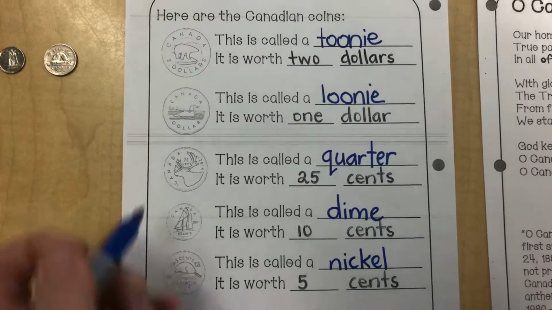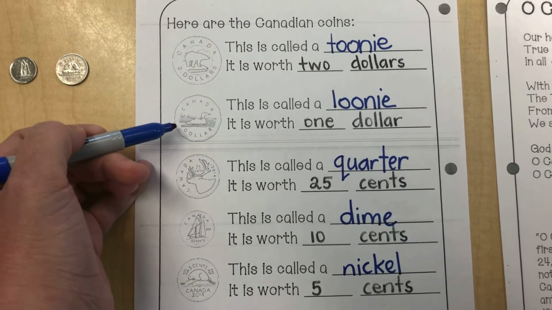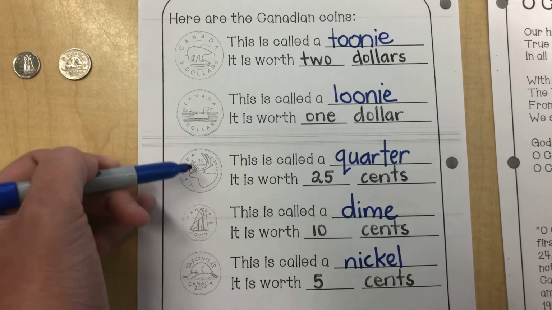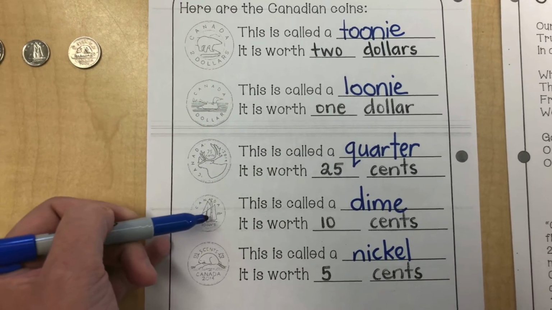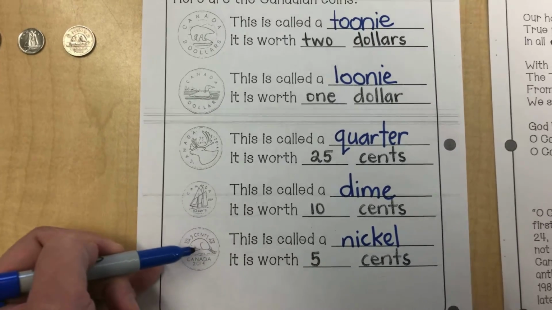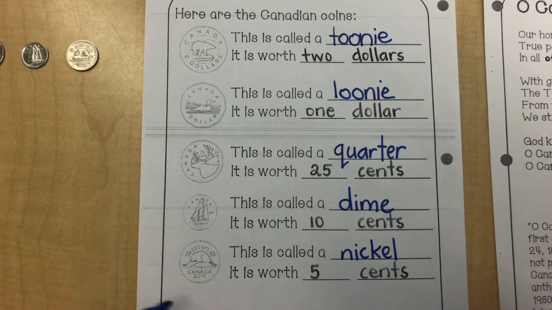So here we go. So again, this is a toonie, the one with the polar bear. The loonie is the one with the loon. It's worth $1. The quarter is the one with the caribou. It's worth 25 cents. The one with the boat on it is called a dime, worth 10 cents. The one with the beaver is called a nickel. It's worth 5 cents.